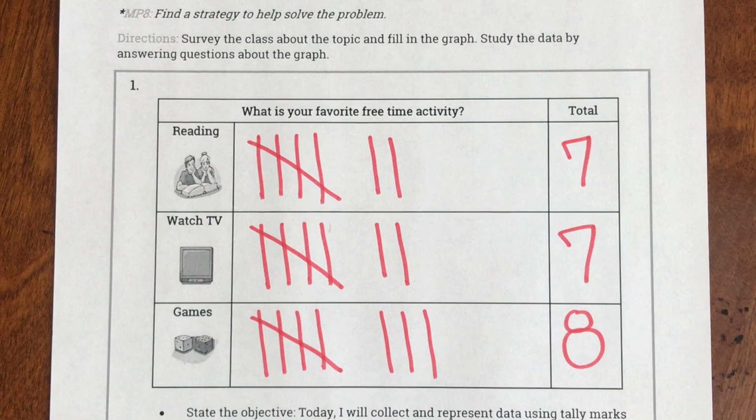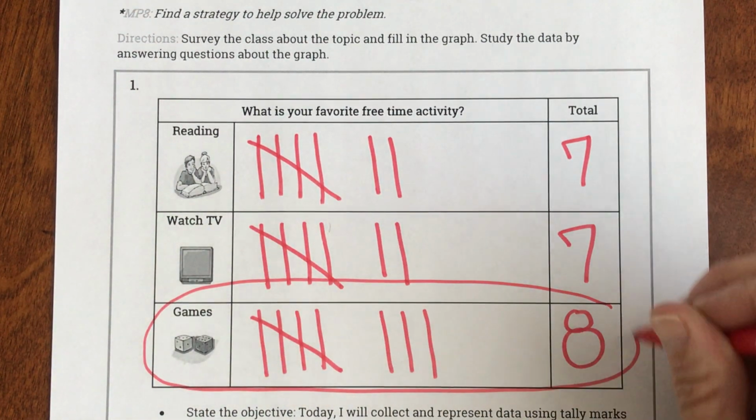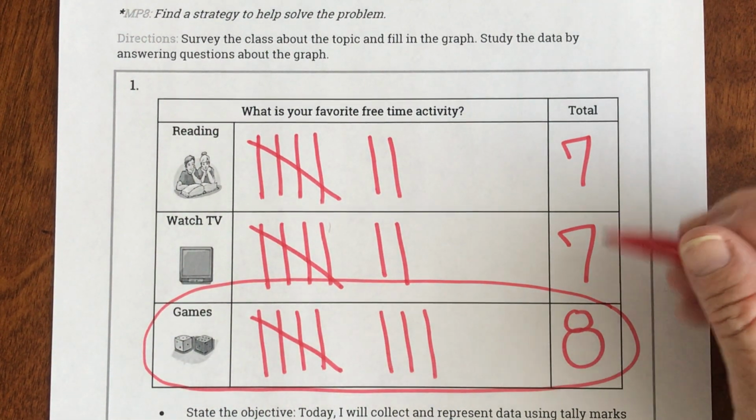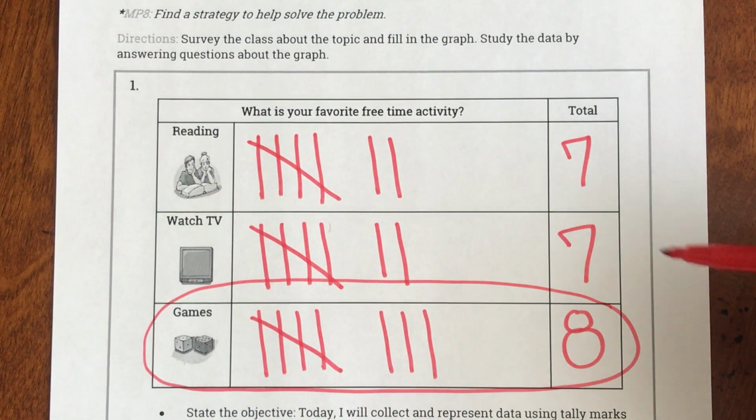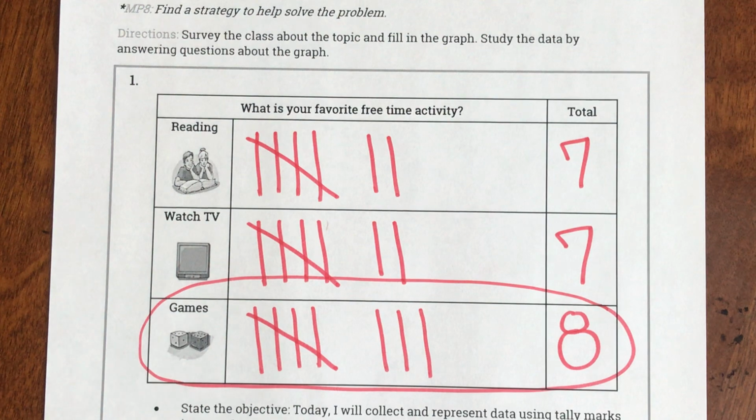Okay, so then I do have some questions on this. They want me to know which category received the greatest number of votes. Which one had the greatest number of votes? Didn't games have the greatest number, because isn't 8 more than 7 and 7? And how many votes did that receive? It received 8 votes. So this one had the greatest number of votes. Okay, I'm going to do another one.